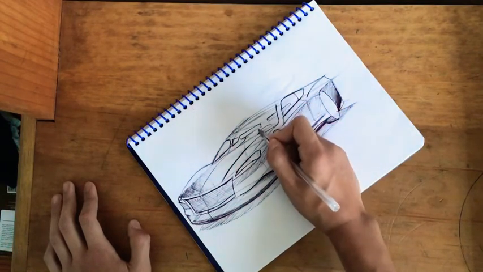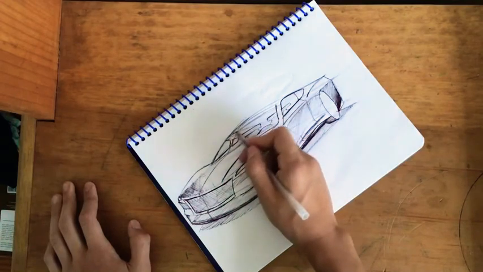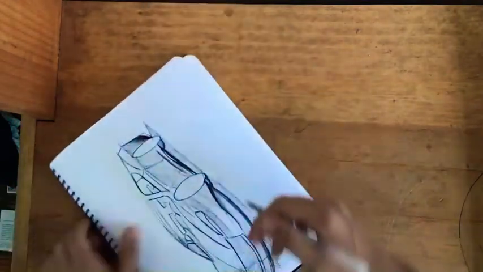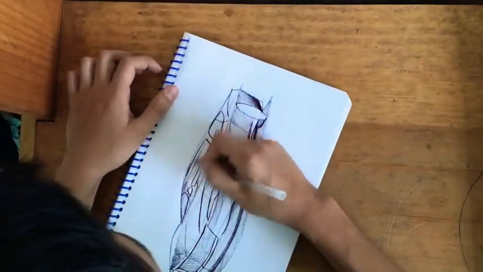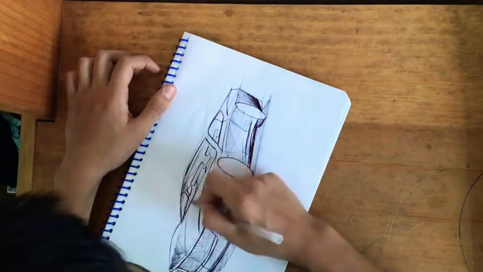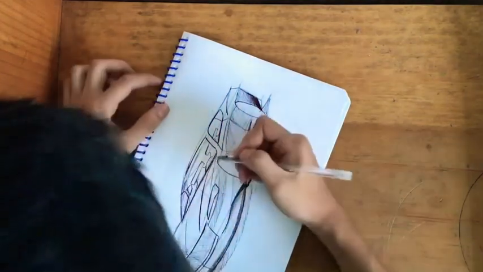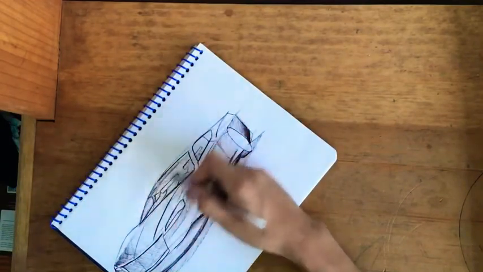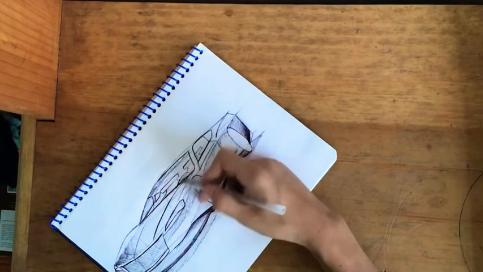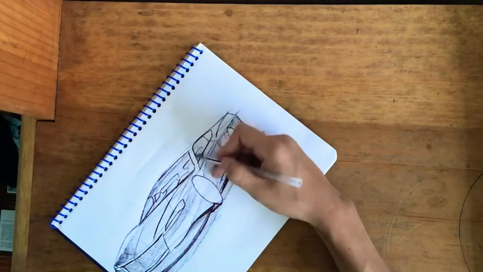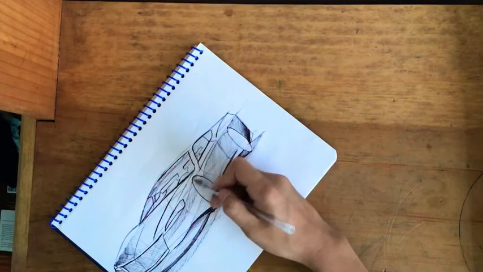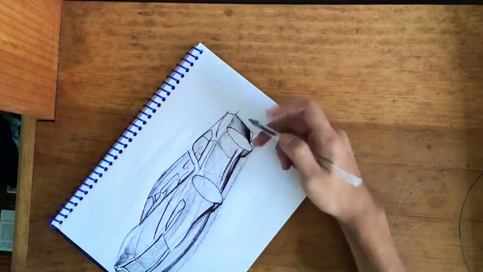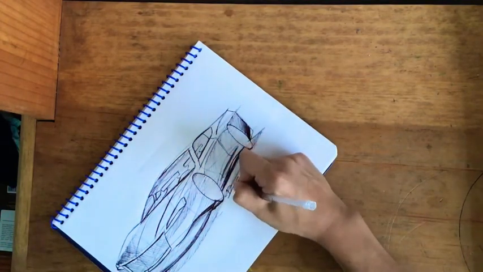And a steering wheel. And since glass isn't completely see-through like that, it's a little dark-ish. I'm going to shade it a little bit with my pen here. And yeah, that's pretty much it. If you wanted to, you could add rims, but for now, that's all I'm going to do.